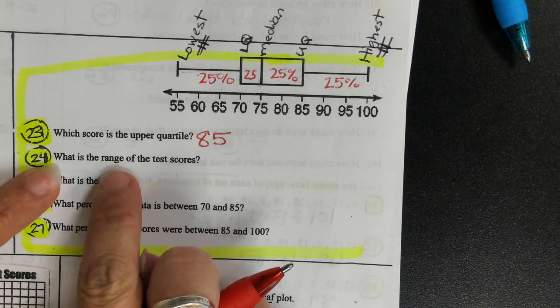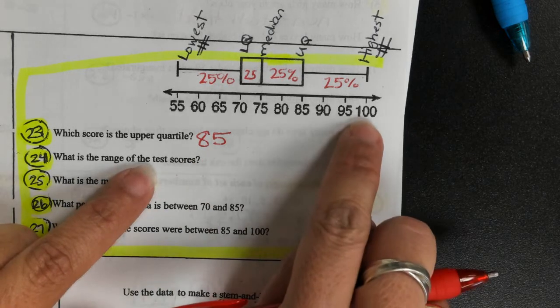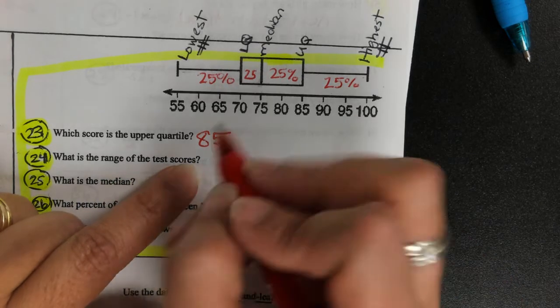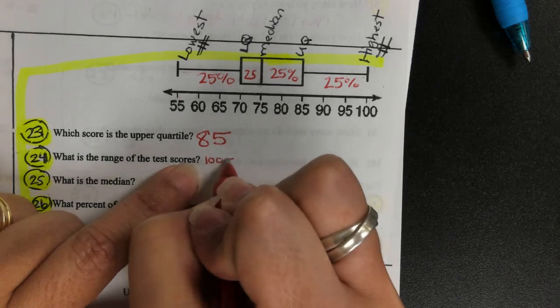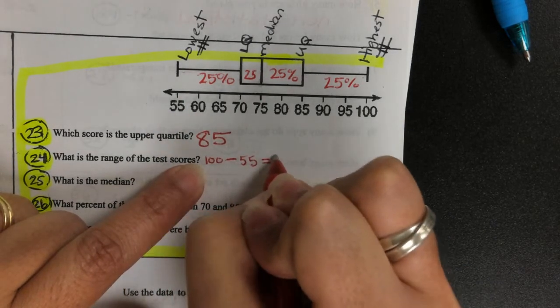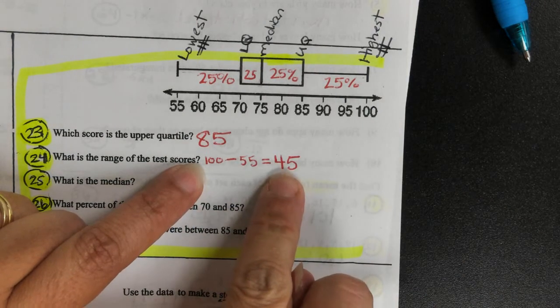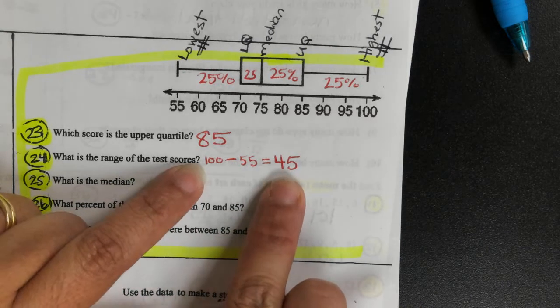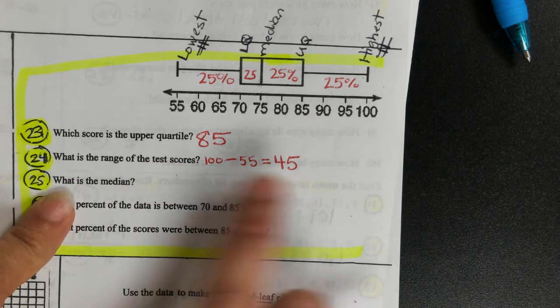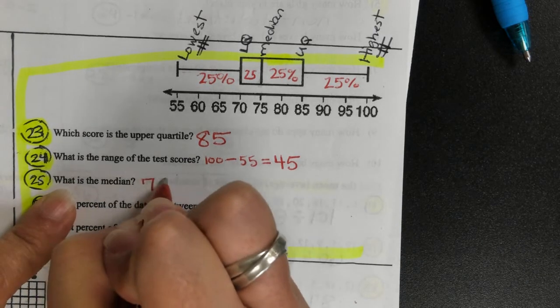Okay, what is the range of the test scores? Range means the highest number, which we know is 100, minus the lowest number, which is 55. And yes, 45 is the range. Okay. Number 25, what is the median? 75.